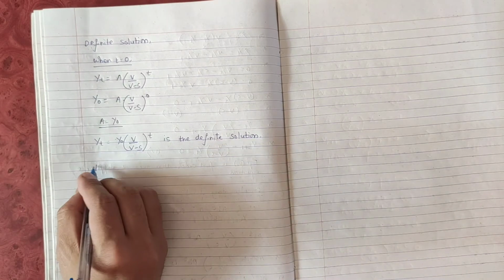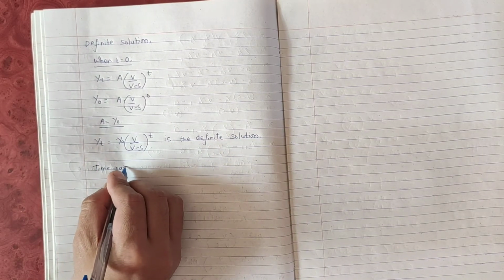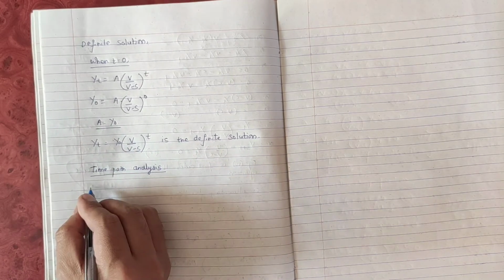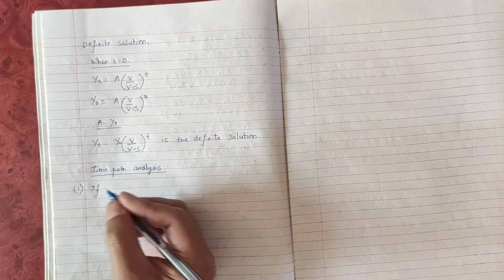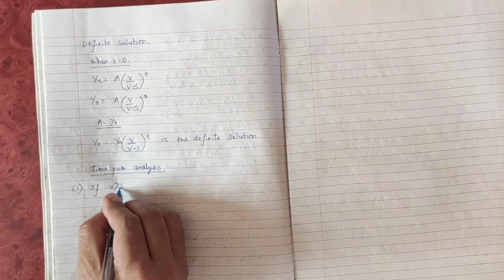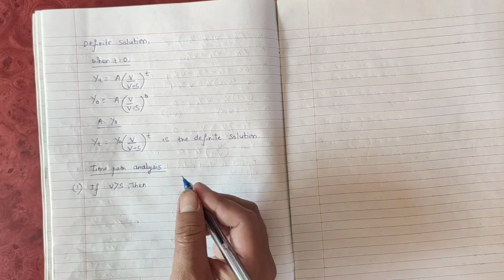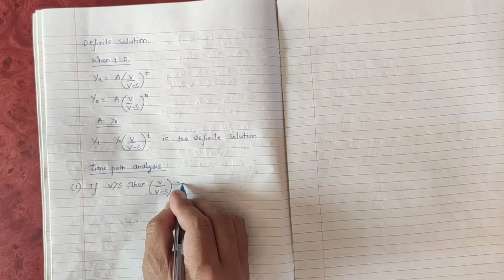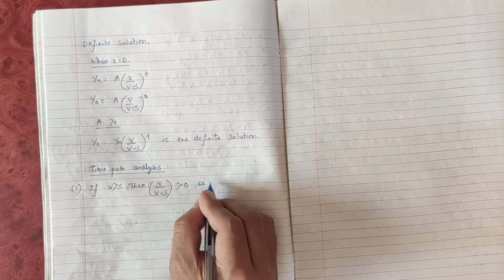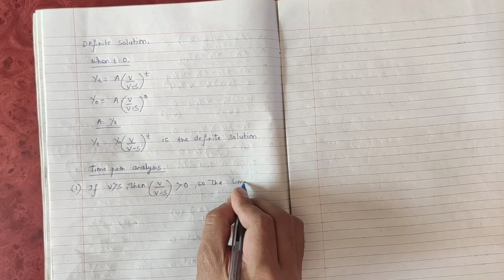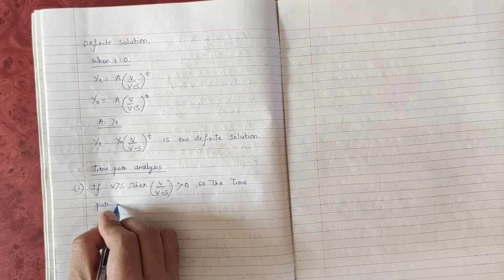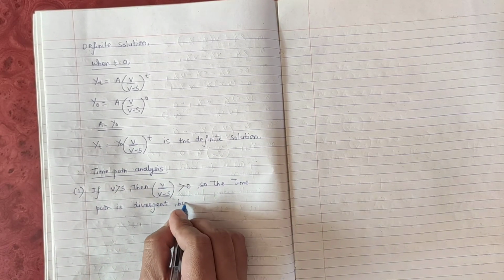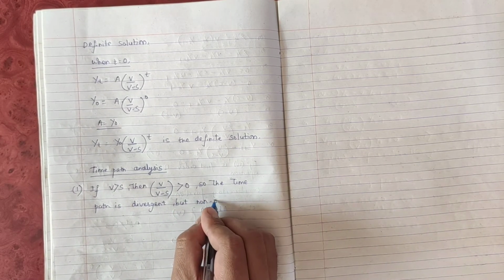What is time path analysis? Case 1: if v is greater than s, then v by v minus s is greater than 0. So the time path is divergent but non-oscillatory.